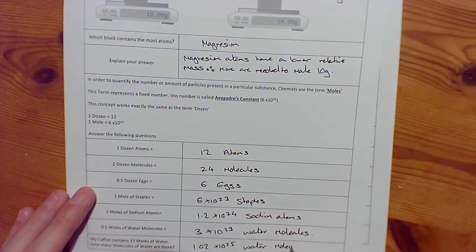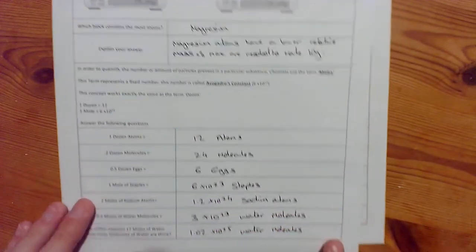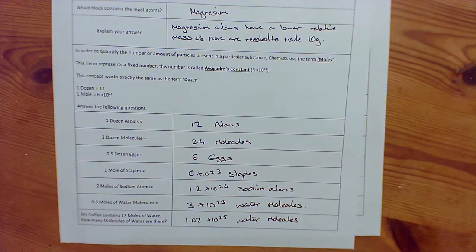And that is actually not far off being the truth. If I had a cup of coffee, it would have roughly that number of water molecules present in that 1 cup. So again, huge numbers because we're talking about very, very, very small particles.